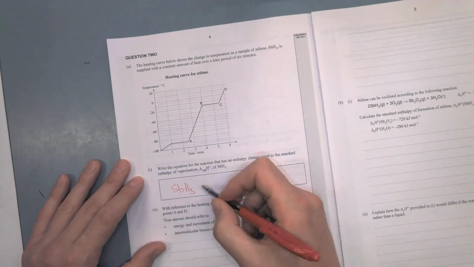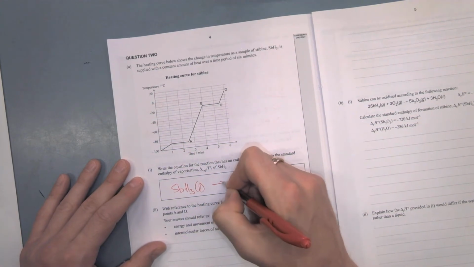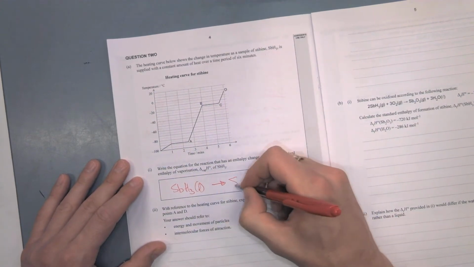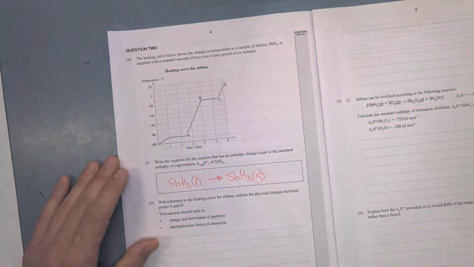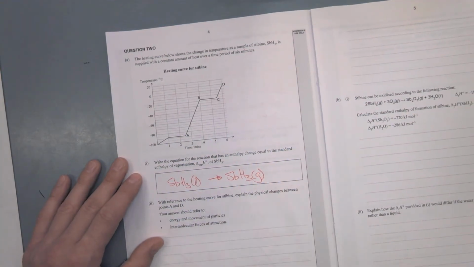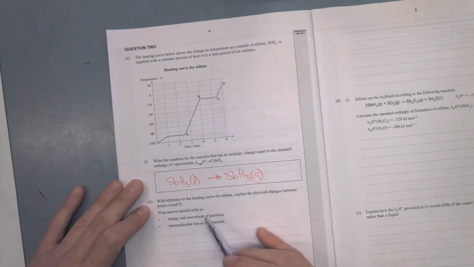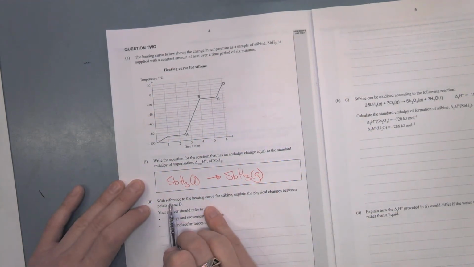So we're just going to put SbH3. Vaporization is liquid turning into gas. Okay, SbH3, I'm sure some of you know what vaporization is. Liquid turning into gas, alright. And we're going to do this question now.